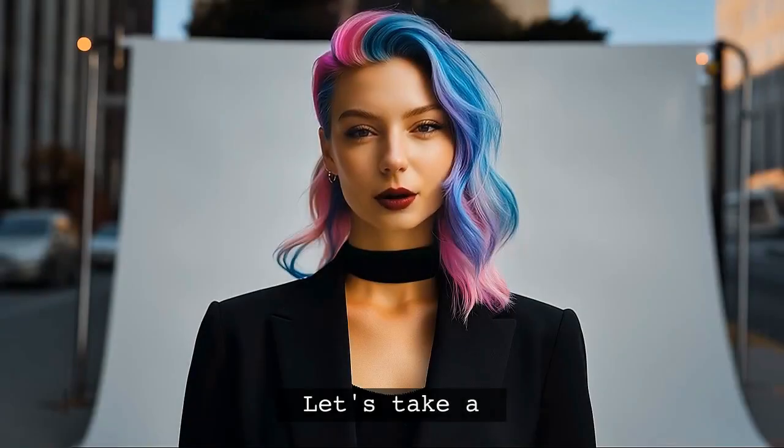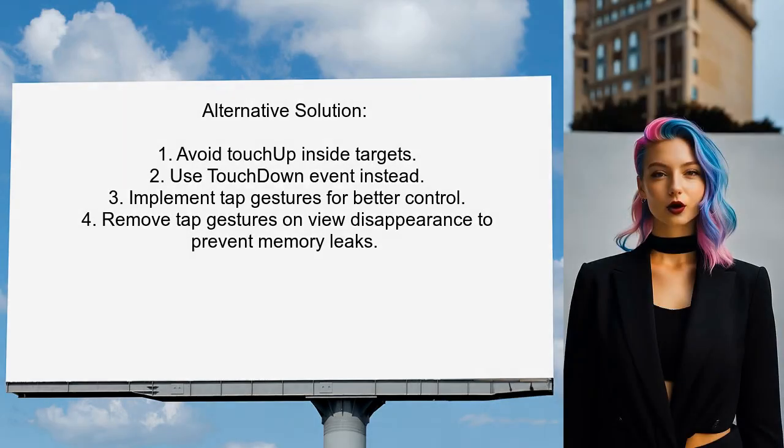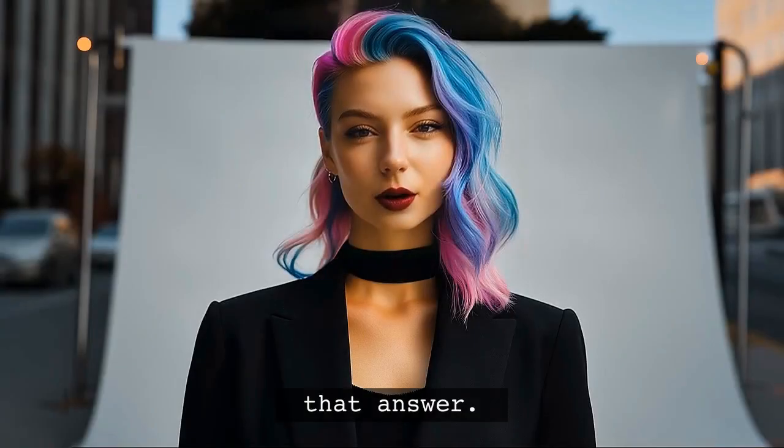Let's take a moment to review another user's answer. An alternative approach suggests avoiding touch-up inside targets to prevent issues when scrolling quickly. Instead, use the touchdown event to minimize problems. The user also recommends using tap gestures for better control. When the view disappears, remember to remove the tap gesture to avoid memory leaks. That's all on that answer.